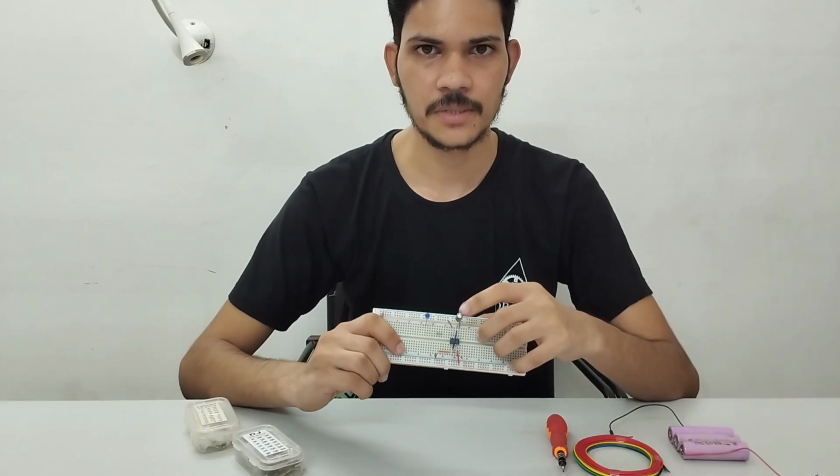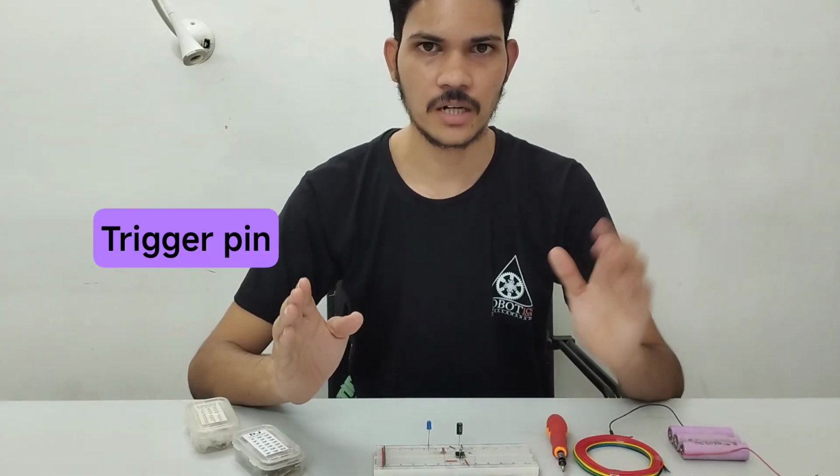Now because this timing capacitor is connected to both the pins, trigger pin and the threshold pin, both of the pins will play their roles, turning the output high and low, one after the other.